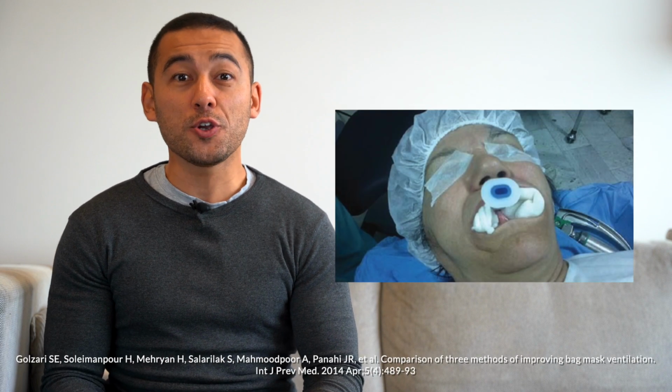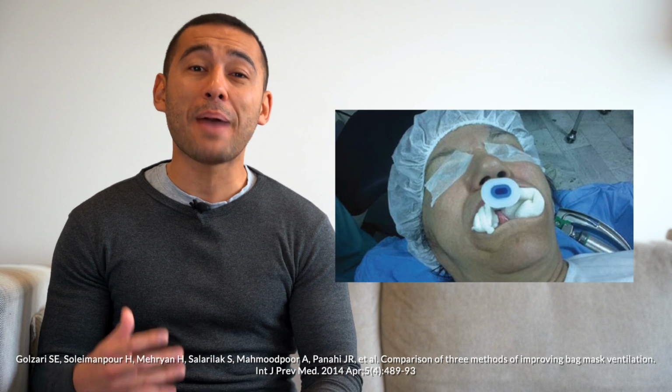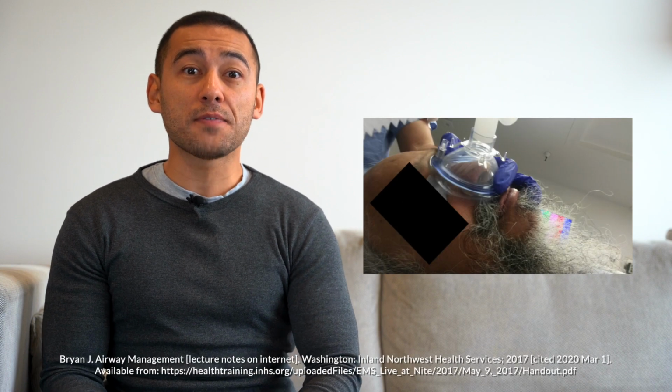In patients with no teeth, improving the mask seal may require putting dentures back into the mouth, bunching the cheeks, or resting the bottom of the mask against the lower lip. If none of these techniques work, you can even try removing the dentures and packing gauze into the buccal cavity. When it comes to patients with facial hair, improving the mask seal may involve clipping the beard, applying an occlusive dressing around the beard, or using a pediatric face mask to ventilate the nose while the mouth is closed.